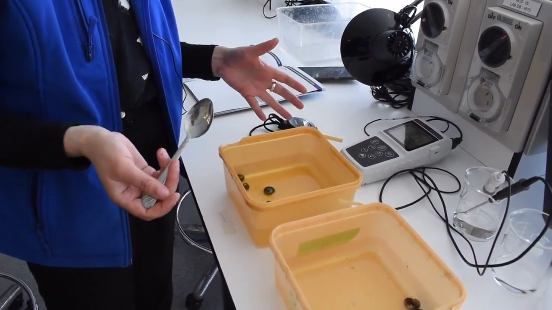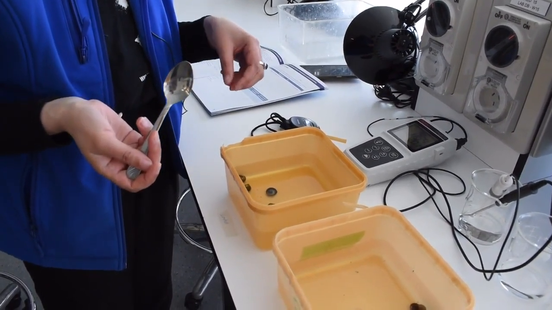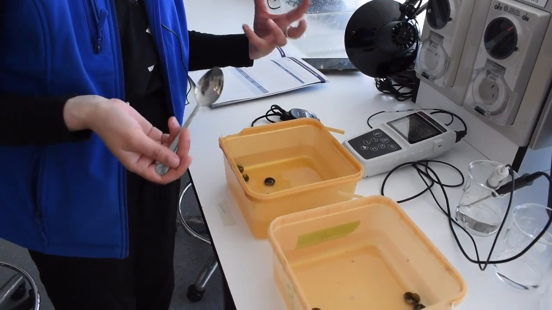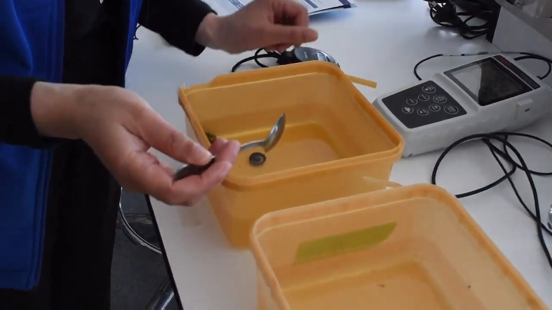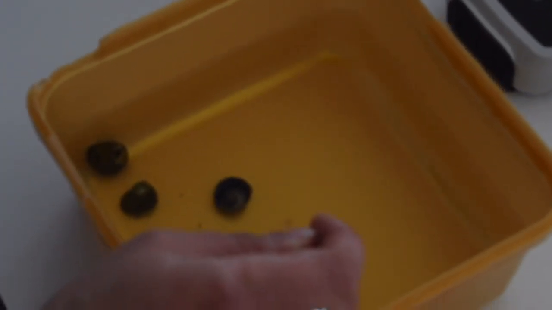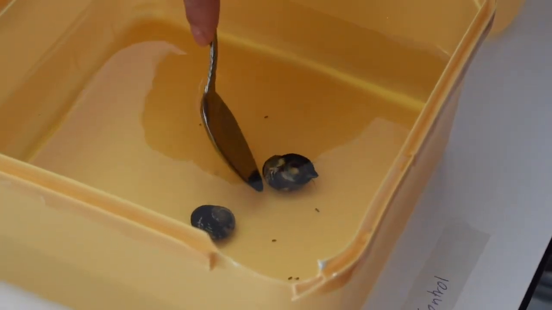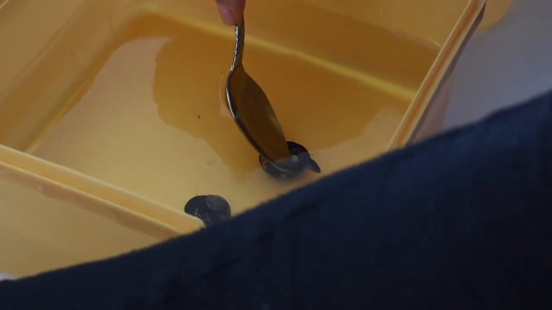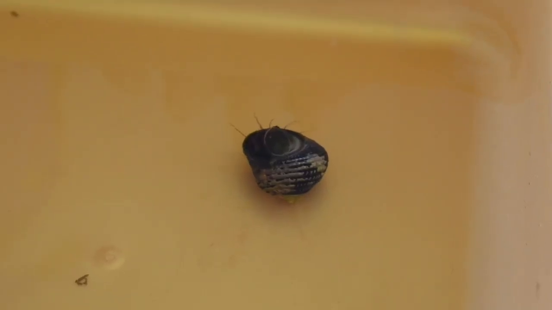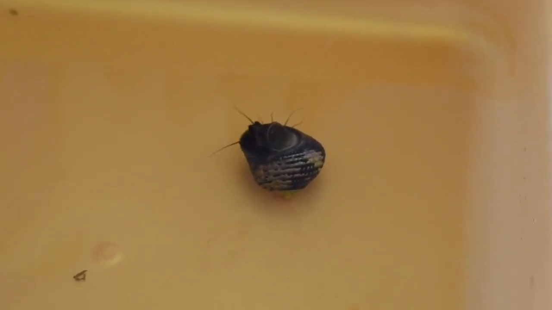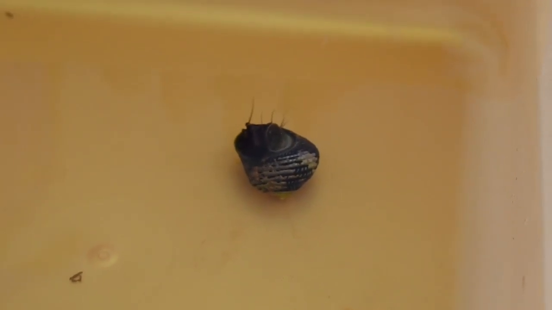Now that our snails have acclimated, we're ready to start with the turnover experiment. Make sure that when you are setting up your different scenarios that you are testing the temperature and pH, and that you've recorded that in your spreadsheet. We'll start now with our control. We've got a spoon here which we use to lift the snails up and turn them over, because handling them with our hands or touching their operculum, which is their little trap door underneath, can have some effects on the results.